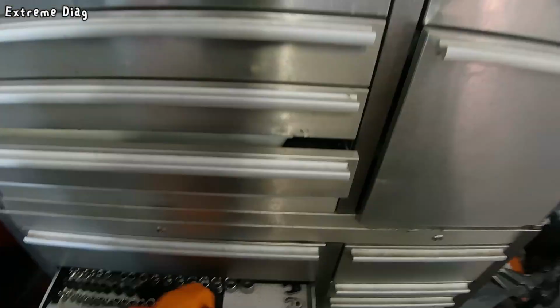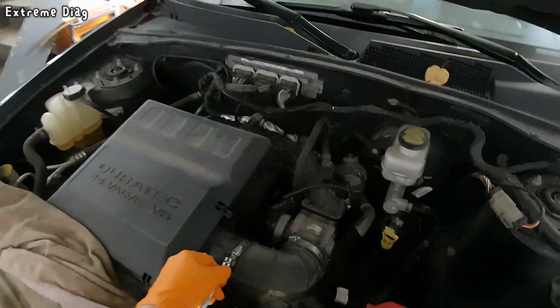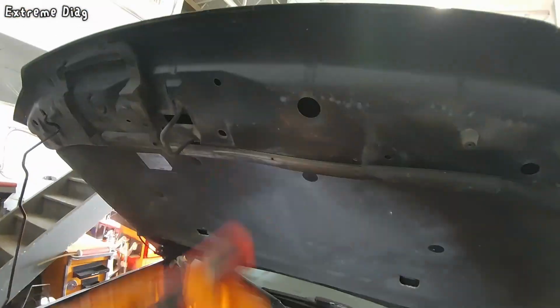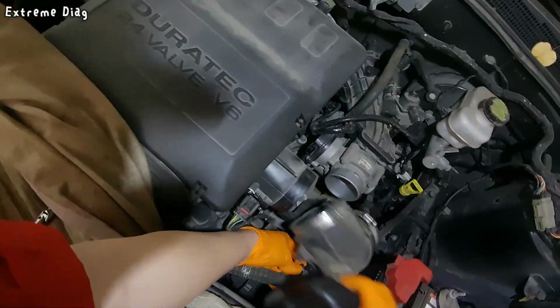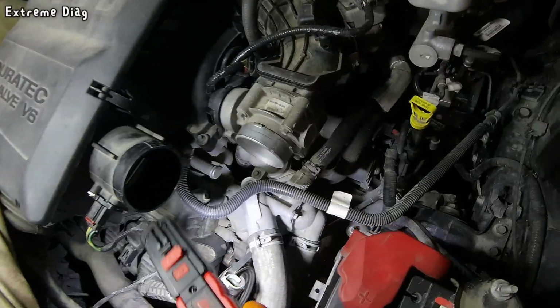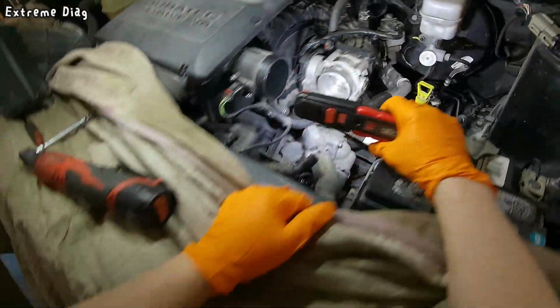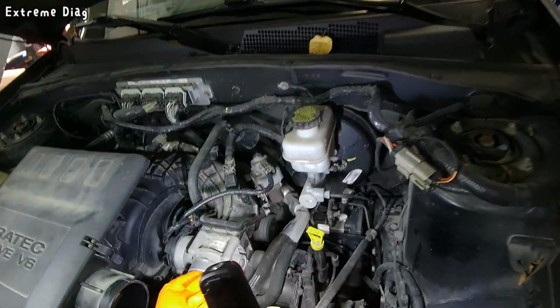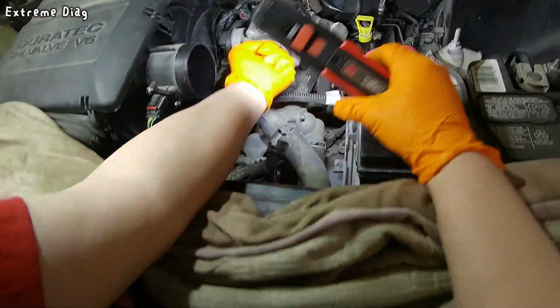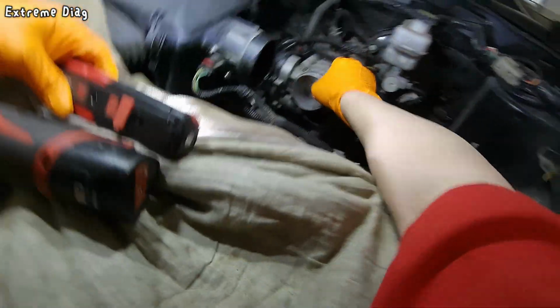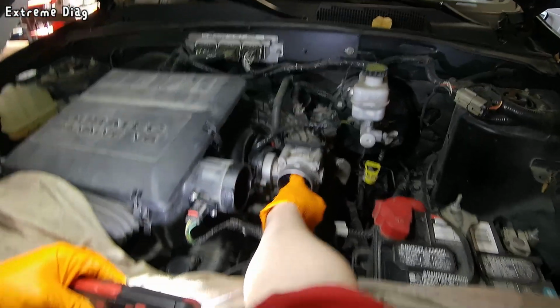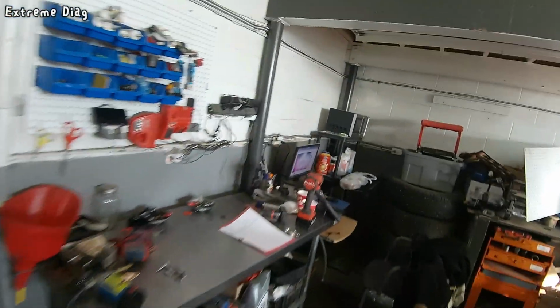I'll remove this hose in front of the throttle body to check for mechanical defects. With the hose removed, you can see the throttle body mechanism. I moved the throttle body valve with my finger, and it moves smoothly. This concludes the basic inspection.